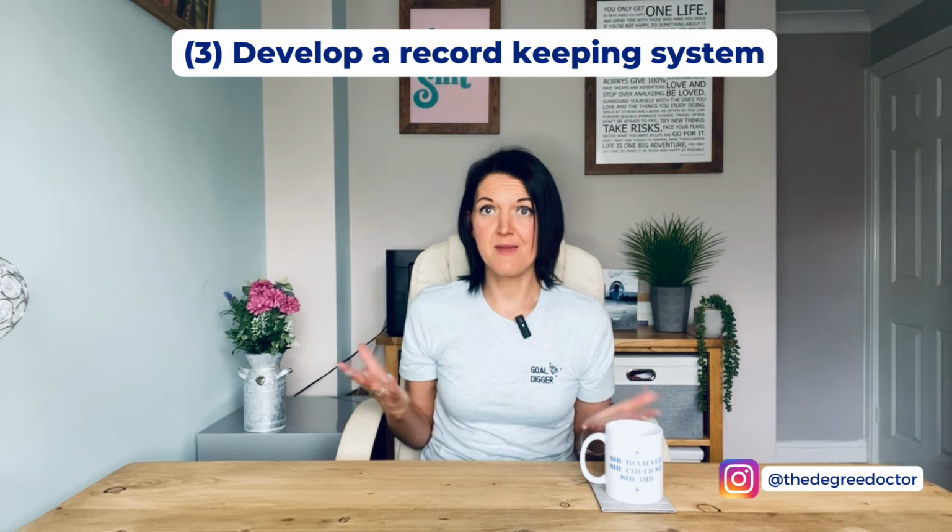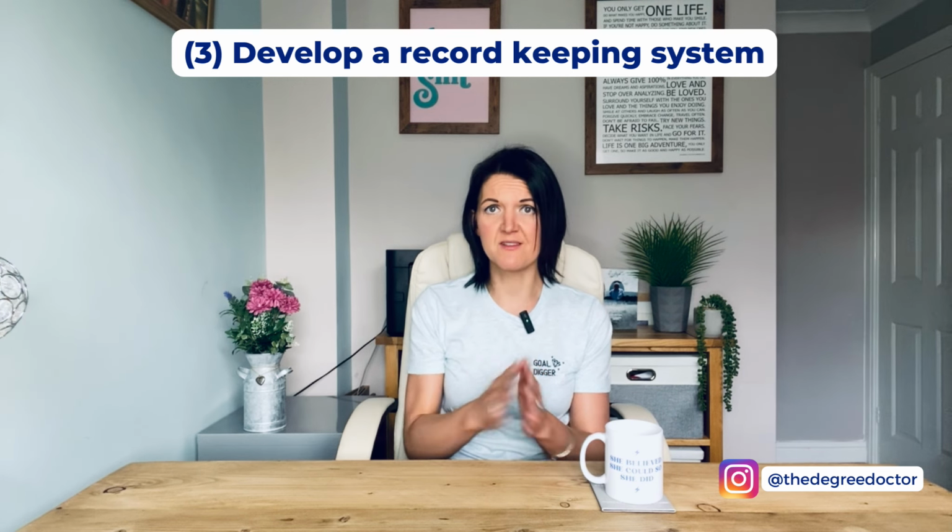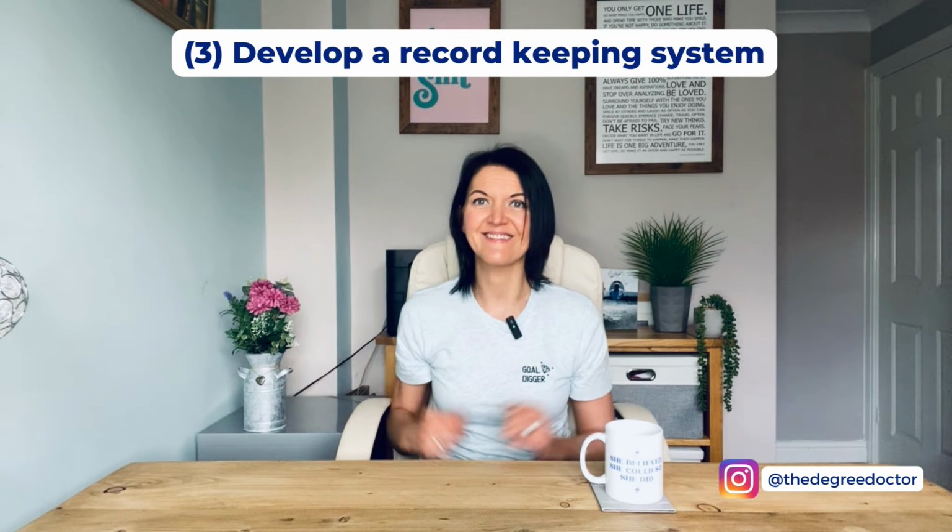Next up, step 3. You need to develop a record keeping system for everything that you read. You will be reading a lot of stuff, so you need to make sure that you keep track of everything and get it into a format that you can use when you come to write up your literature review. You might develop an Excel spreadsheet or a Word document with a table in it where you keep all of this vital information. There are 4 things that you absolutely need to note down.